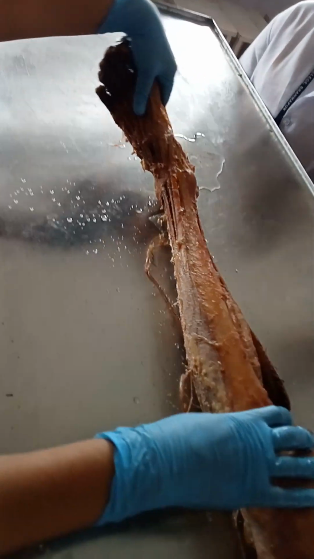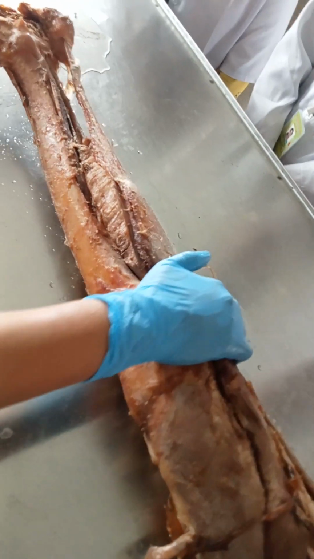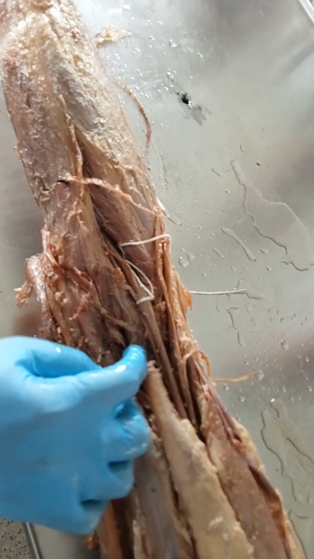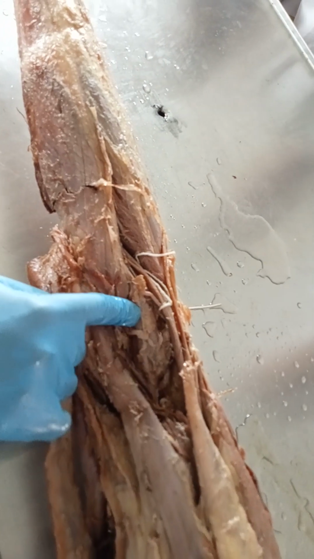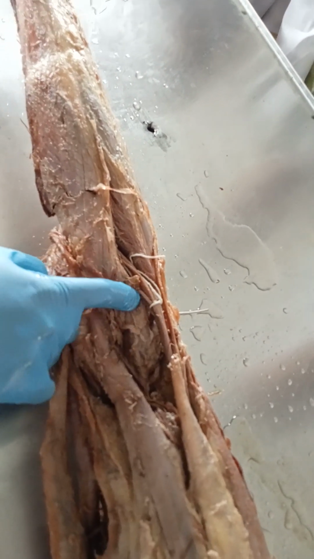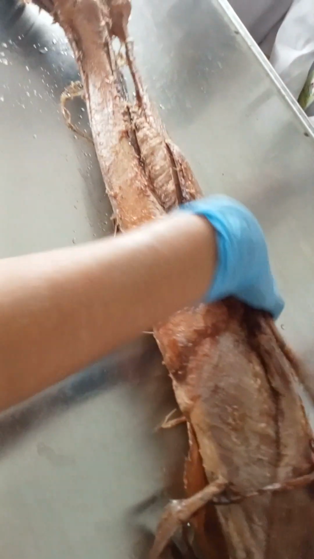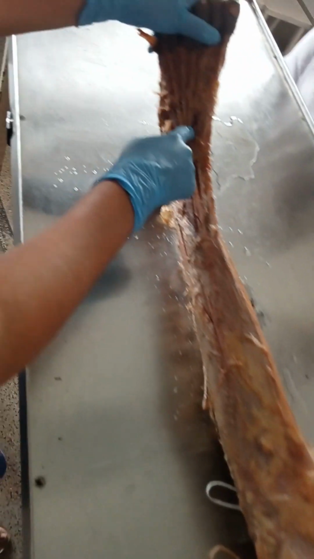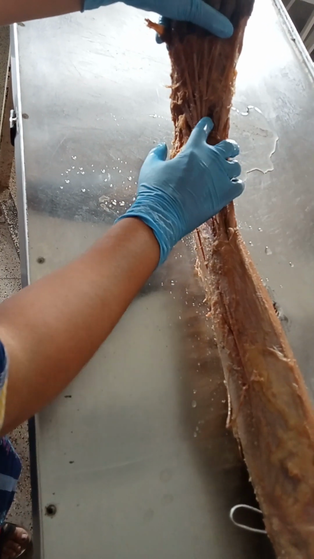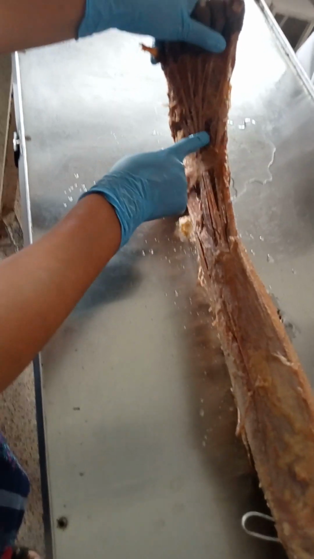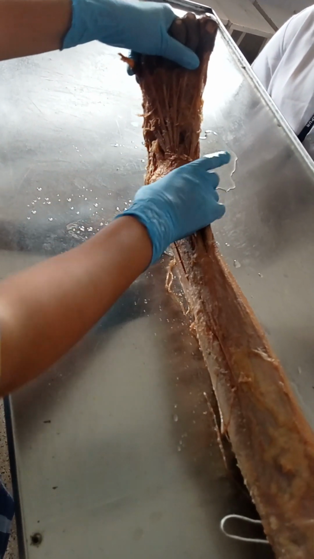Then clinical importance: you can measure blood pressure at the popliteal artery, which is present in the popliteal fossa. You can also feel the pulsation in the popliteal artery, and also in the dorsalis pedis artery, just in between the two malleoli. The anterior tibial artery is continuous with the dorsalis pedis artery.